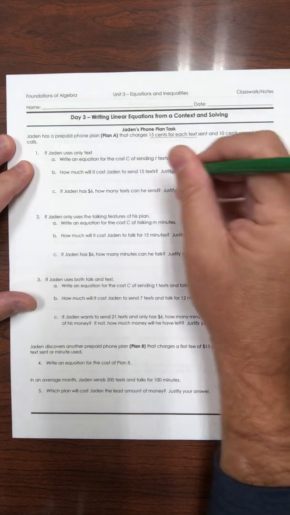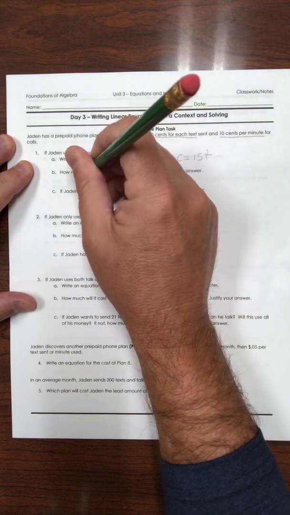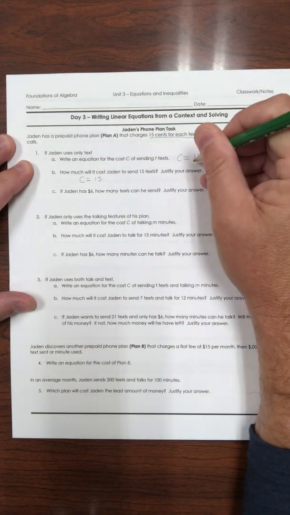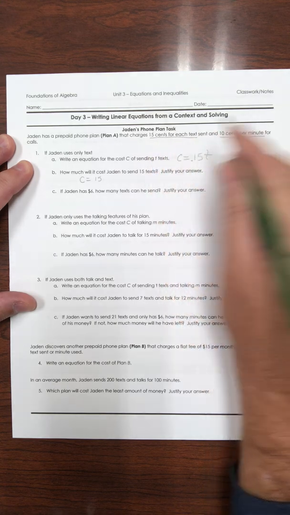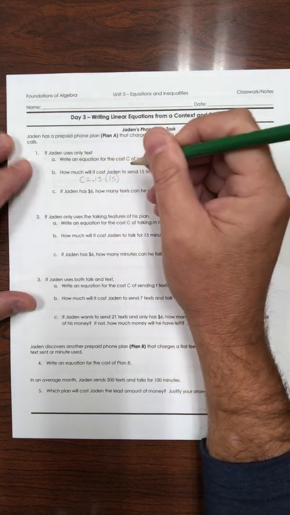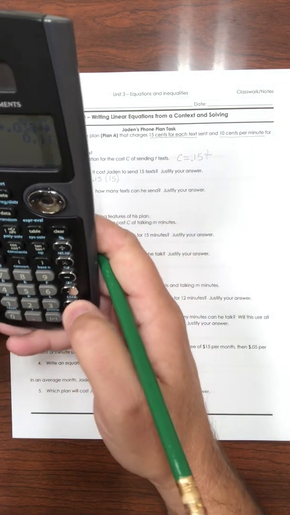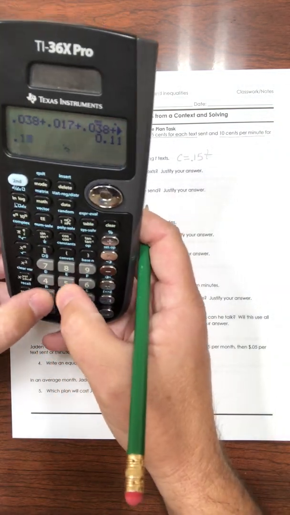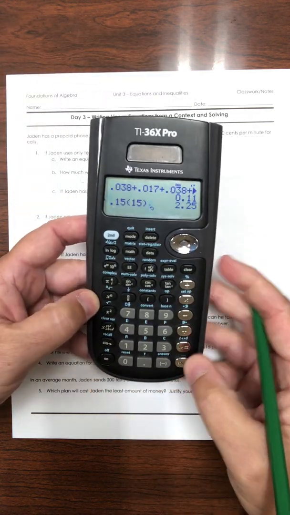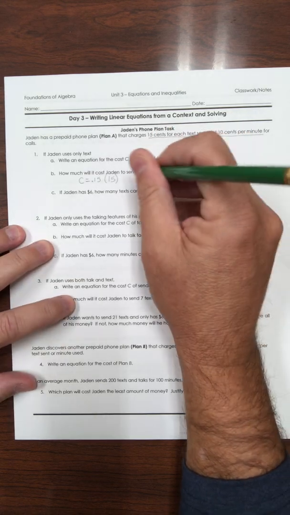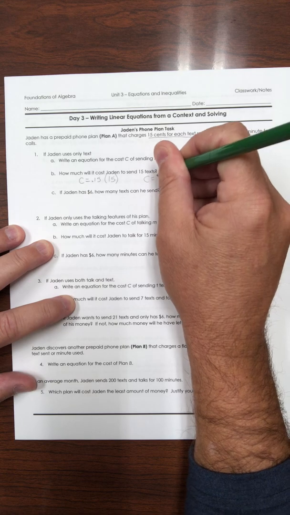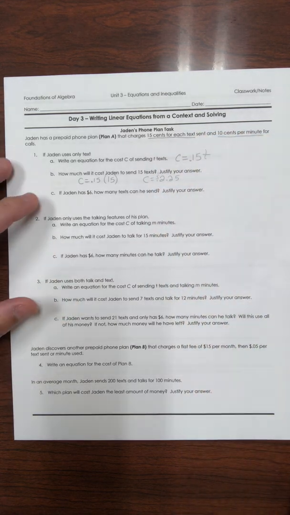Well, now I've got, I'll do this one over here. C equals 15. Oh, sorry, that should be 0.15, right? It's 15 cents. That's going to be 0.15, and then he's sending 15 texts. So if he sends 15 texts, it's going to be 0.15, parentheses, 15, close your parentheses. So that's $2.25. So C equals $2.25. Go ahead and give me a dollar sign, that'll be our units, okay?